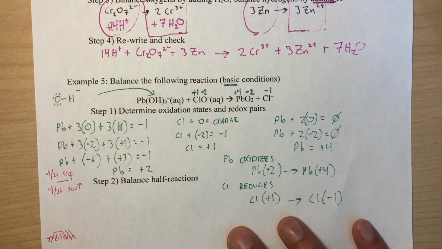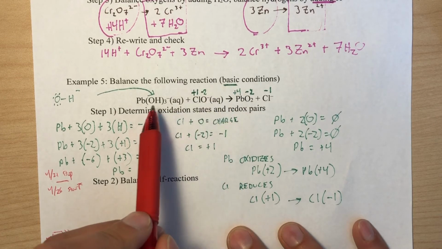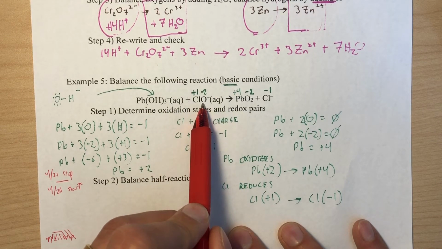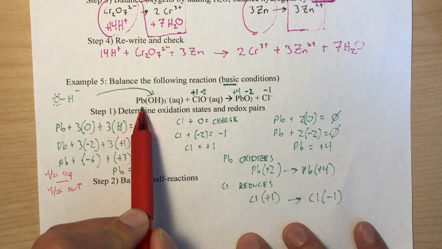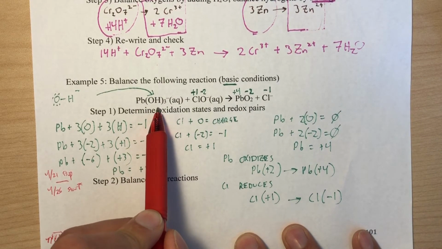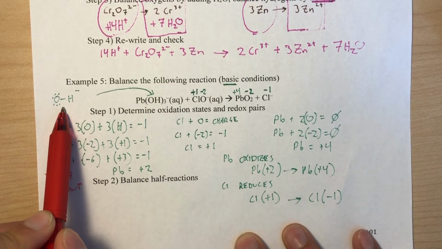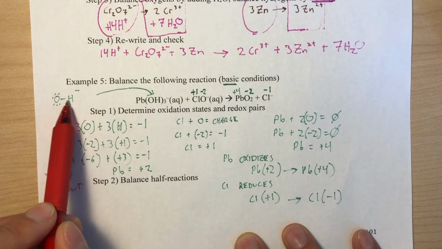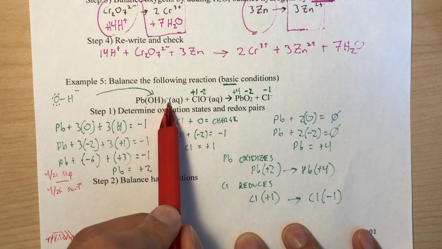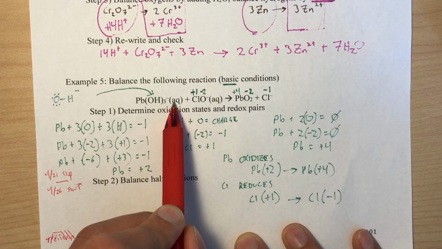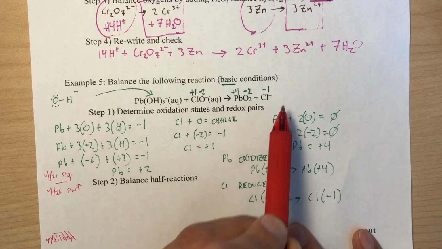Next, what we're going to do is take a look at example 5, which is an example under basic conditions. So here we have an example of lead hydroxide reacting with chlorate to form lead oxide and chloride. So let's start with lead hydroxide. So we have lead bound to 3 equivalents of hydroxide, which is this polyatomic ion. Turns out, since we're considering everything as ionic, the polyatomic ion actually does not matter a ton. And it overall has a charge of -1. We're going to react that with chlorate, which we'll analyze in a second, to form lead oxide and chloride.